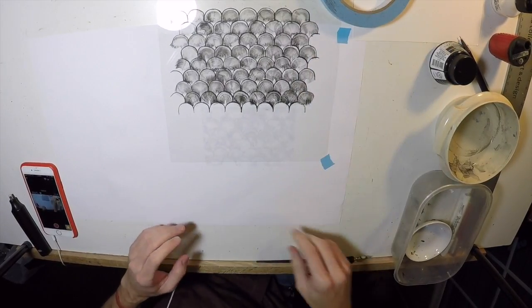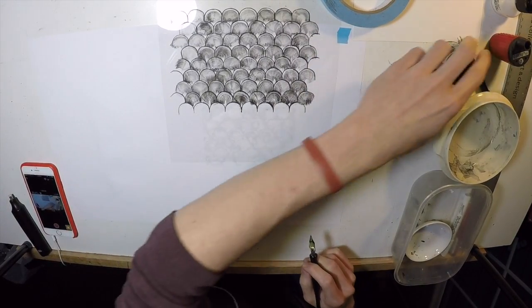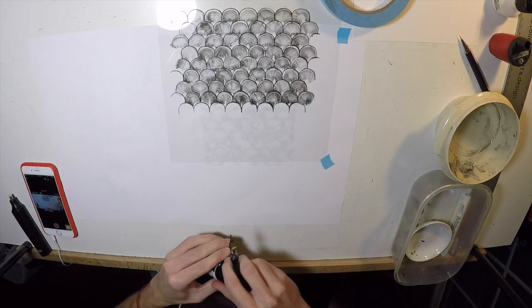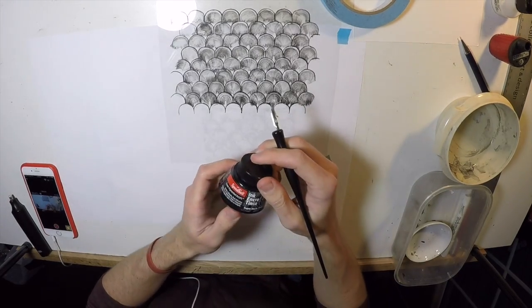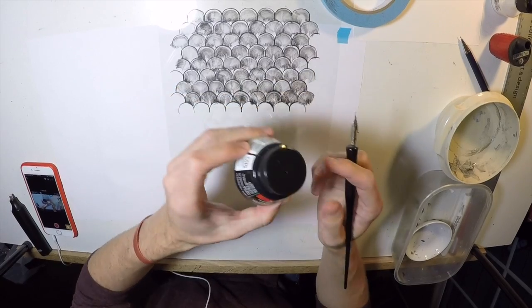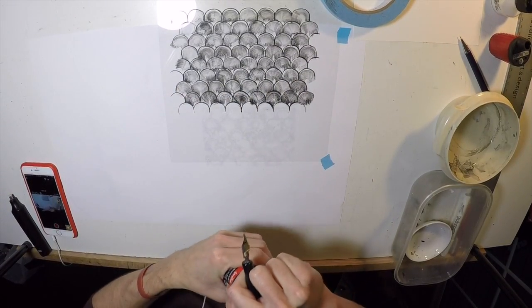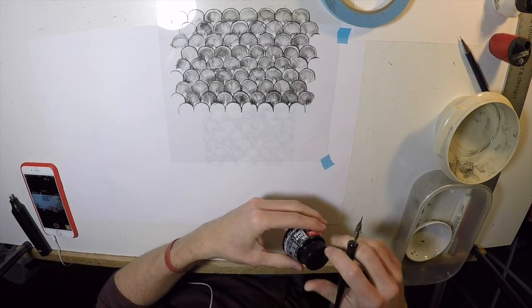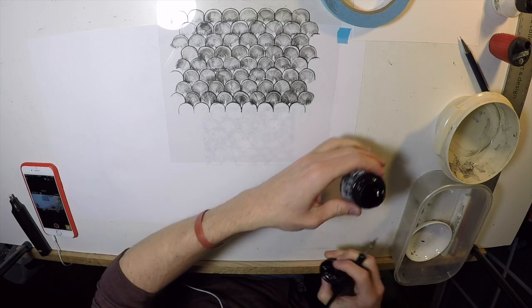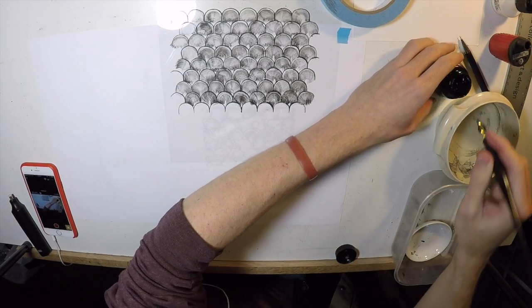We'll leave it like that. So I'm just going to do a few of these just to kind of show you guys what I did before. Then I'm using Speedball ink. I really have no preference what kind of ink. I think it was the cheaper one when I bought it. So yeah.